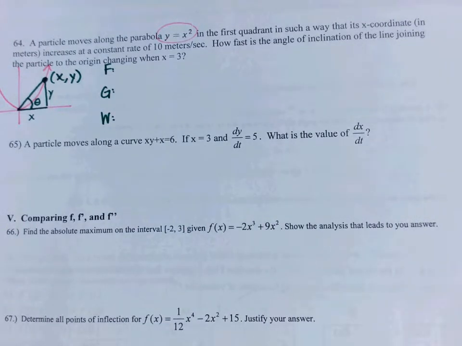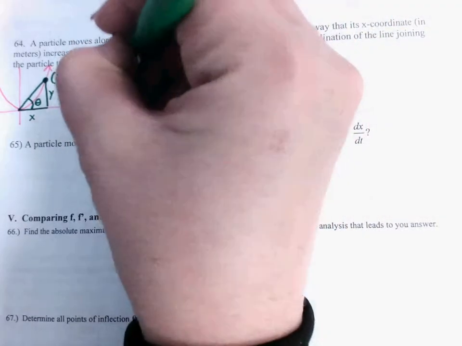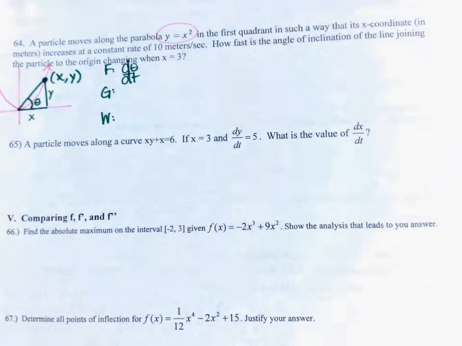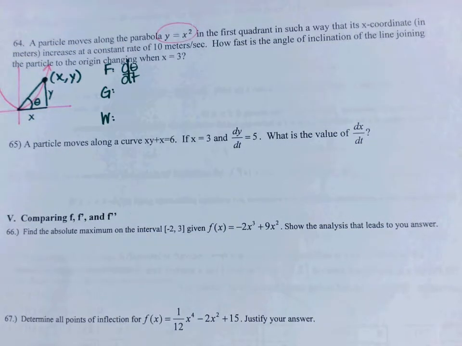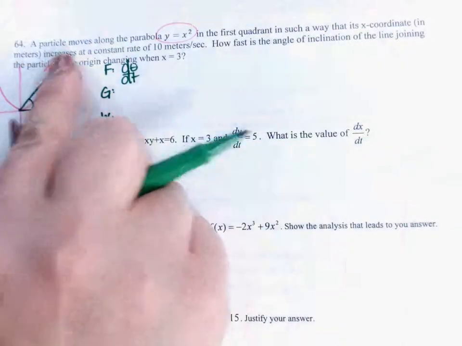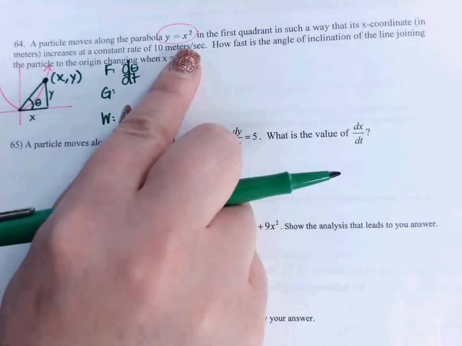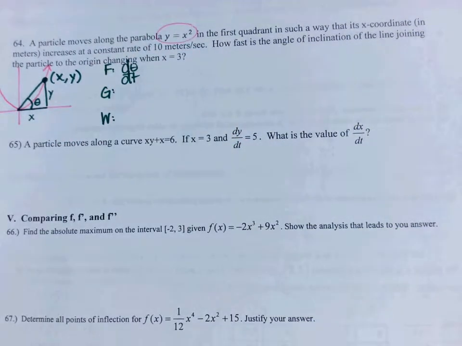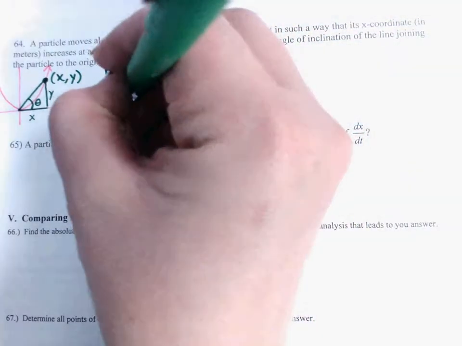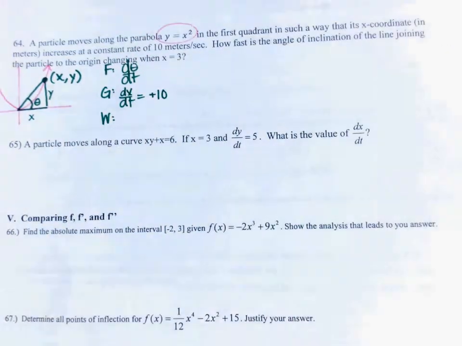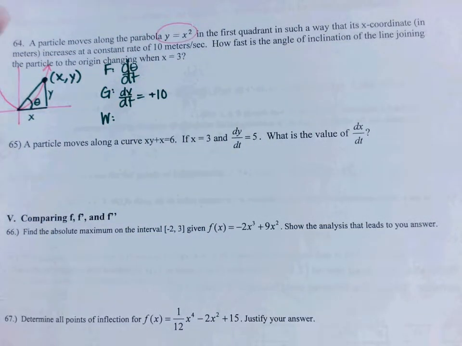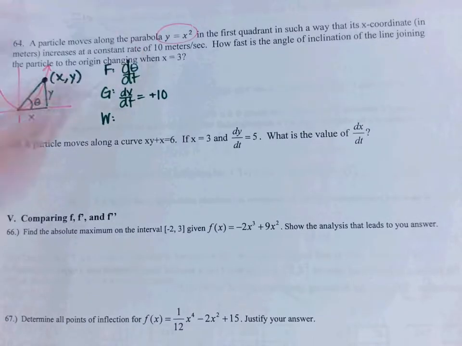Okay, for the find, it says, how fast is the angle of inclination, and so on. What would that be? d what, dt? d theta dt. Then we were given some stuff. It says its x-coordinate increases at 10 meters per second. What would that be? dx dt or dy dt? dx dt. And if it's increasing, that would be a positive 10. Then it gives me a when here. It says when x is 3.